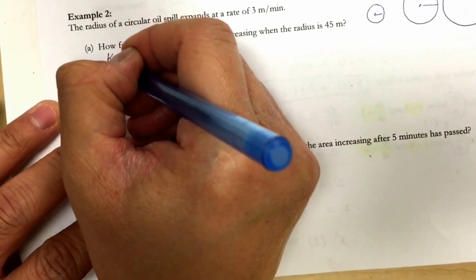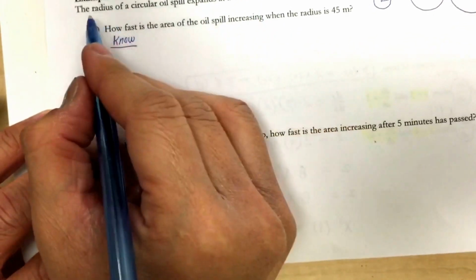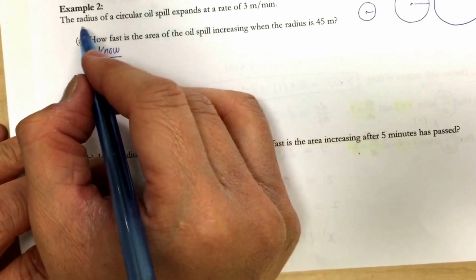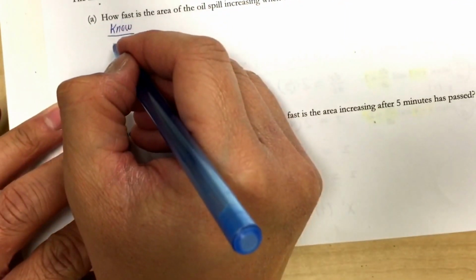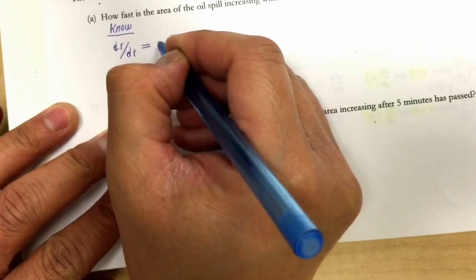So what do we know? They always tell us a rate. So read the problem. You know that the radius is expanding at 3 meters per minute. So the change in the radius over the change in time is 3.